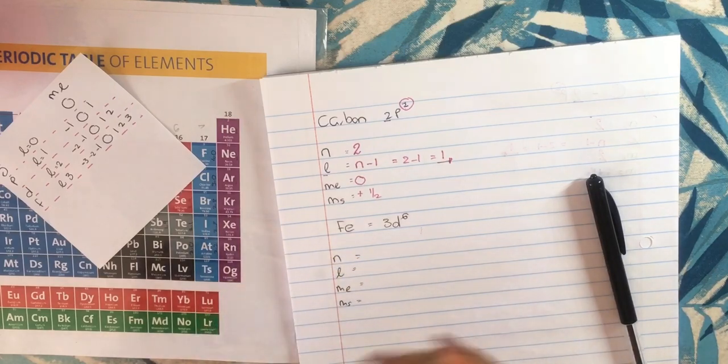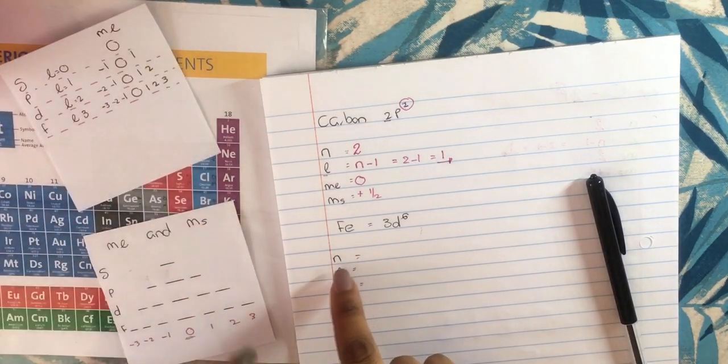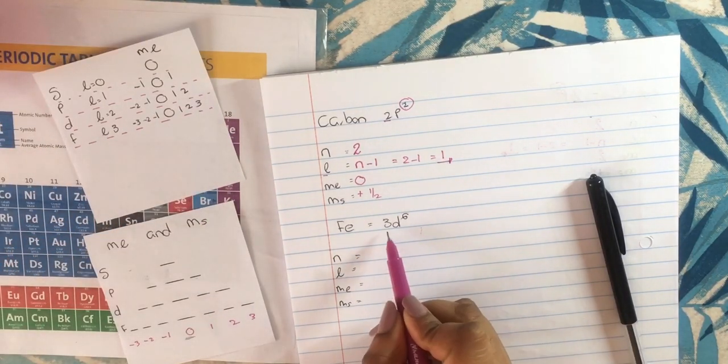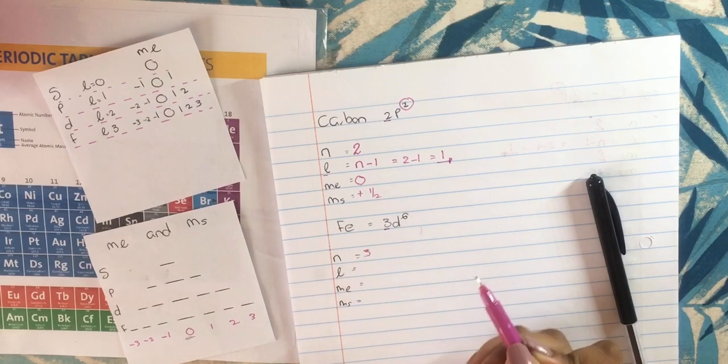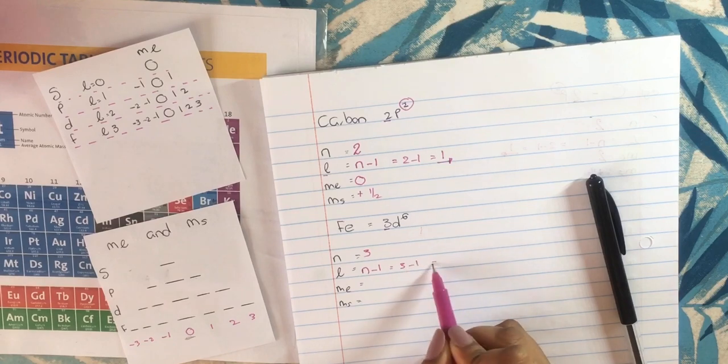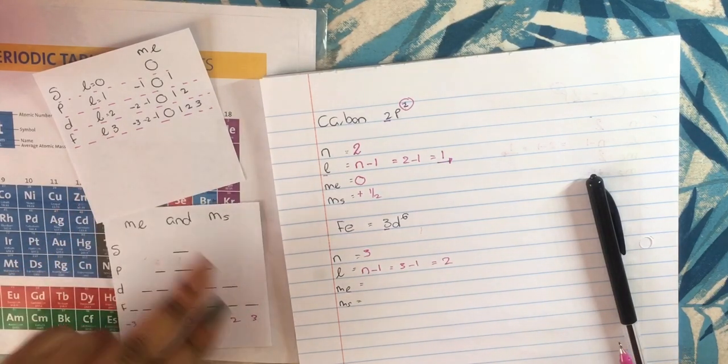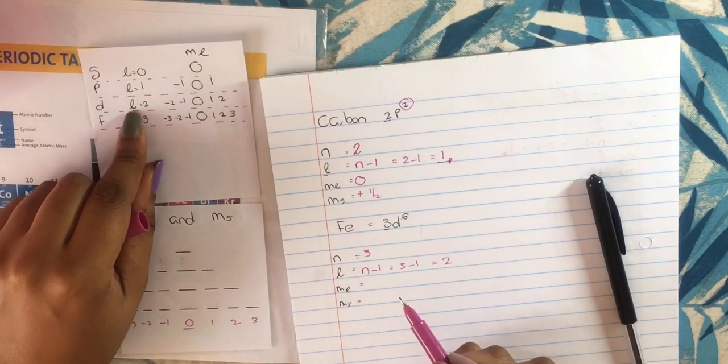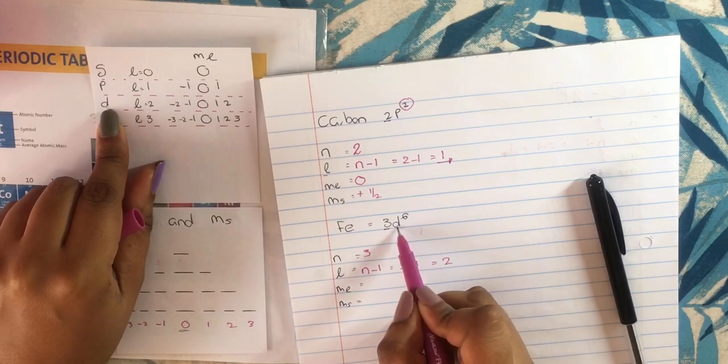So with our n, we know that 3 is our answer. n minus 1, which is 3 minus 1, which is 2, confirms our l being 2 at the d level.